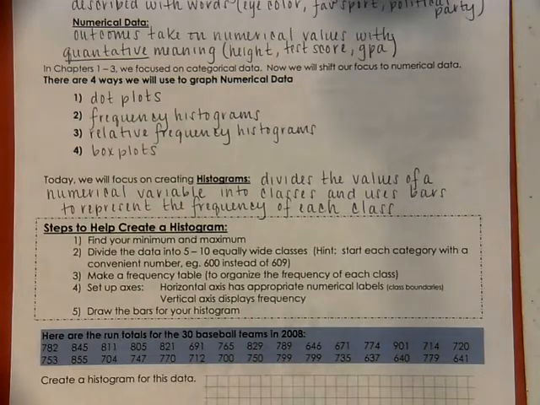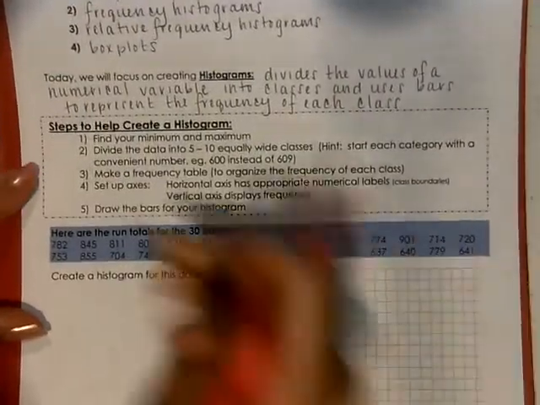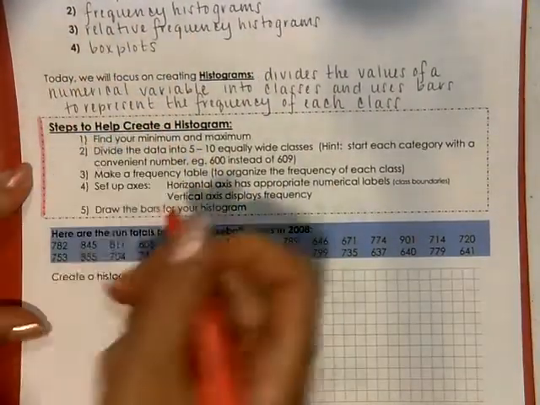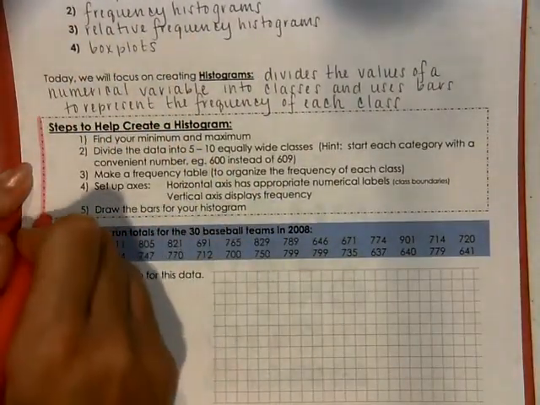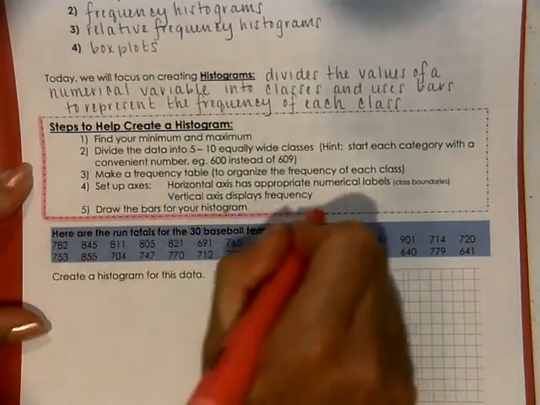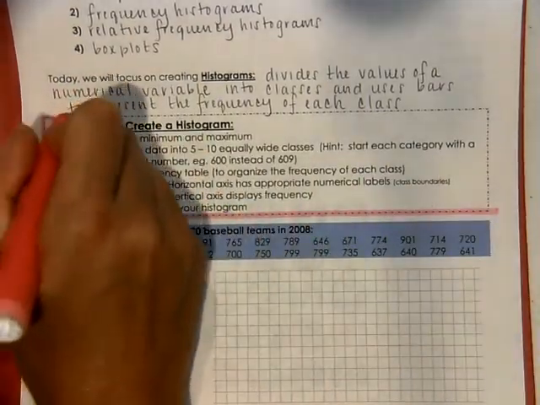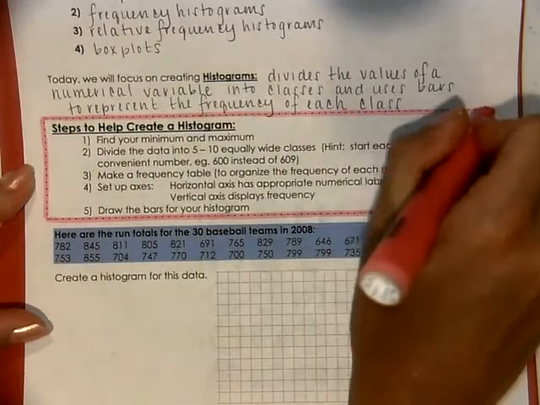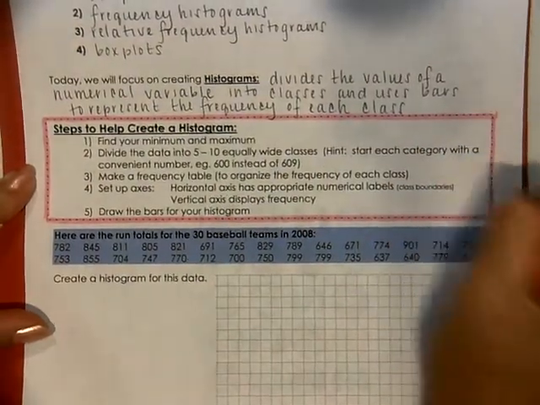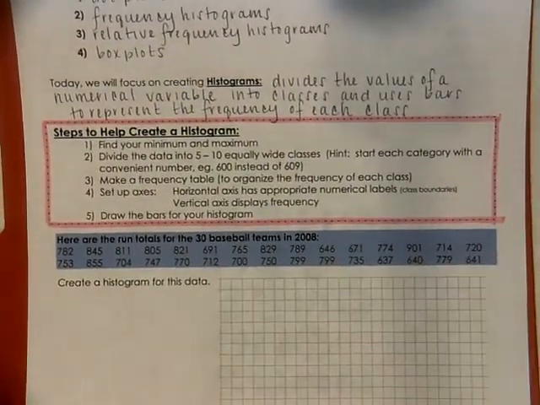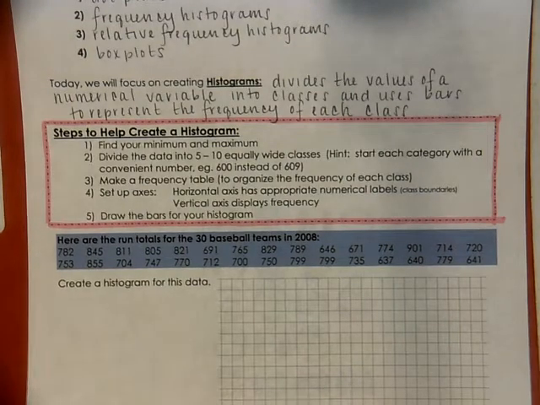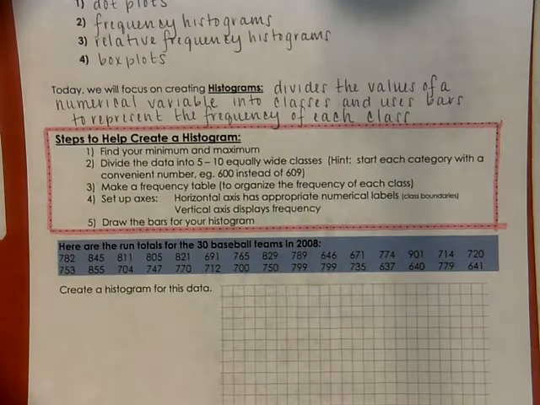So, here are the steps to create a histogram. I'm going to take you through these steps to create this histogram below for the data for the run totals for 30 baseball teams. But you're going to have to create a couple histograms in your homework, so it'd probably be a good idea to highlight this so you can reference it later when you're doing your homework. So first step, find your minimum and maximum.